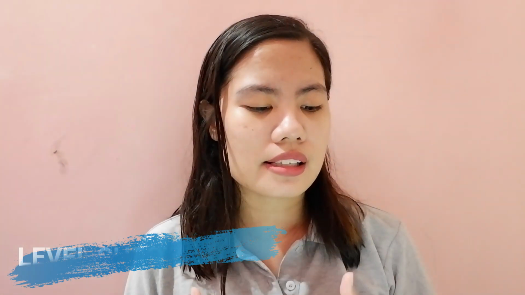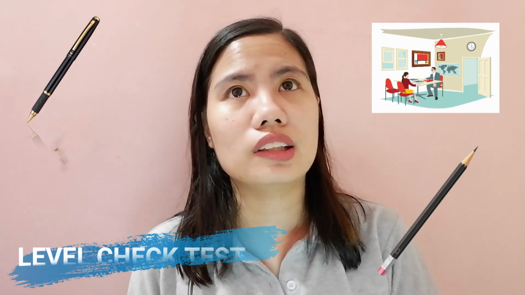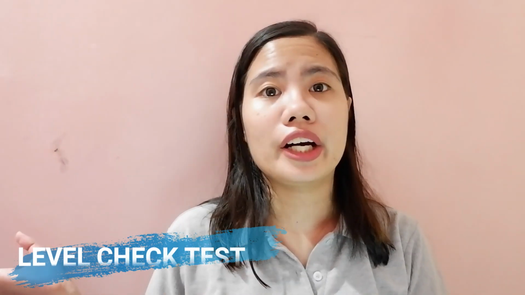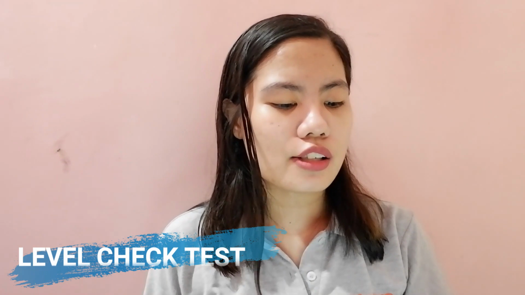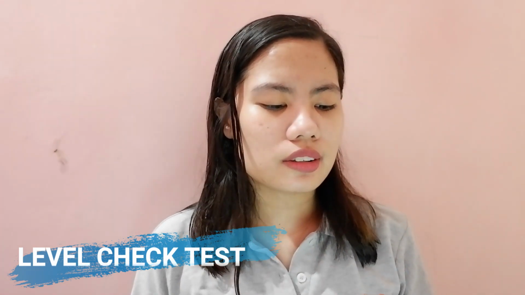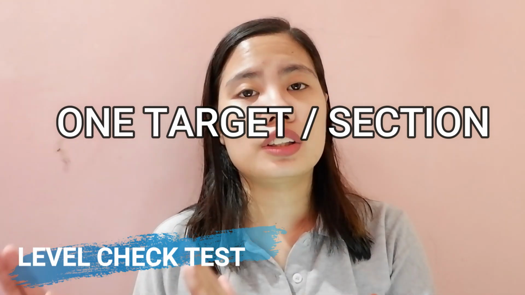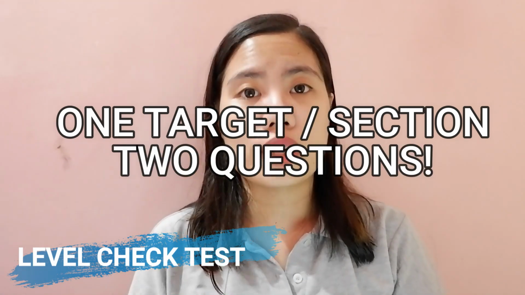Okay, so level test, this is just very easy. In the level test, you need your Callan charts, of course. You need a pen, you need a pencil, you need a book also. For the level test, I'm gonna put it somewhere here so that it will be much clearer. Okay, so first, every target section, you would ask your students 2 questions.